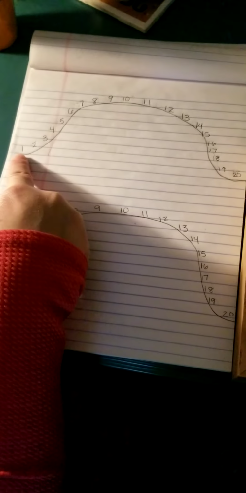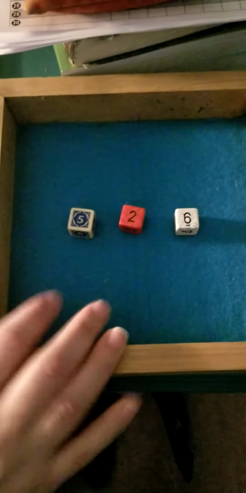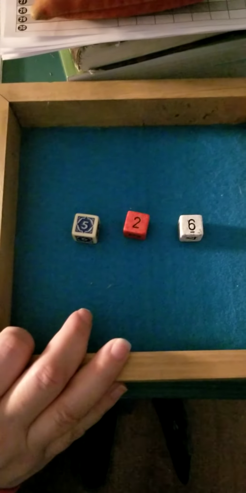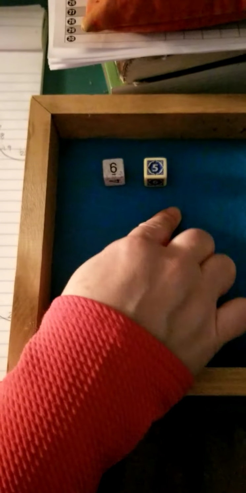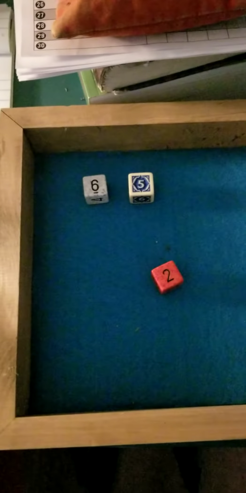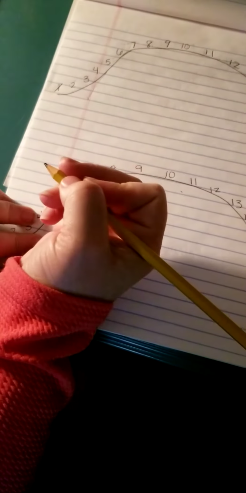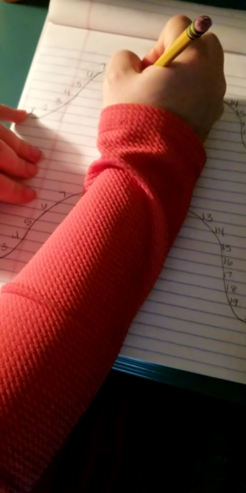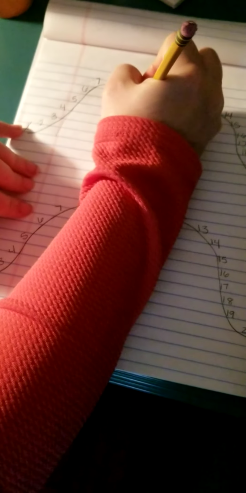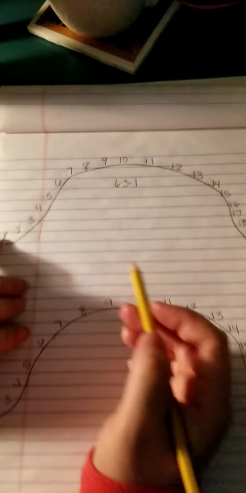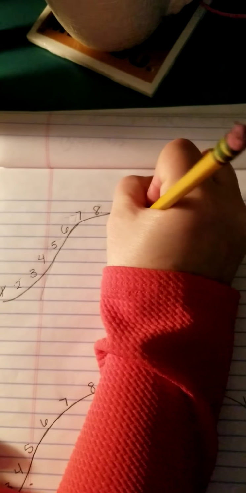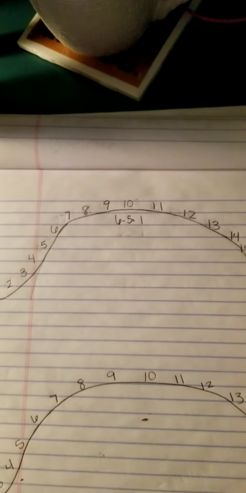So, for example, I need to get 1 first. If I look at these dice, I can put them in any order I want and use any operation I want to get 1. Well, I know that this is a 6, and I know that this is a 5. So I know that 6 minus 5 equals 1. Therefore, I can cross off 1. And what I'd like you guys to do is to actually put the fact that you're doing in order. I might not have made enough lines, but put them in order underneath your Over the Hill so that you can see how your facts are working out as well.